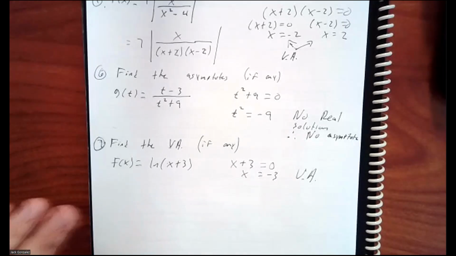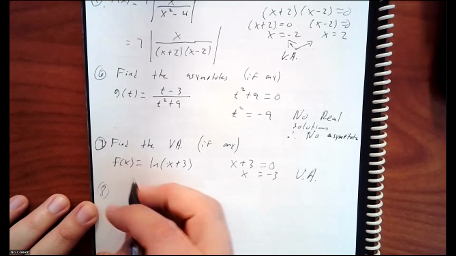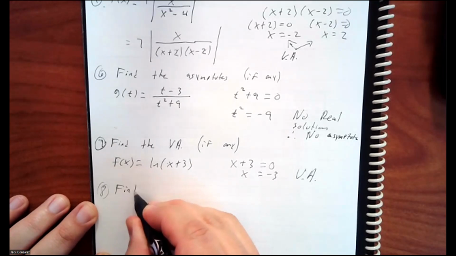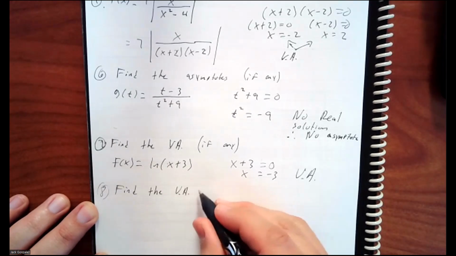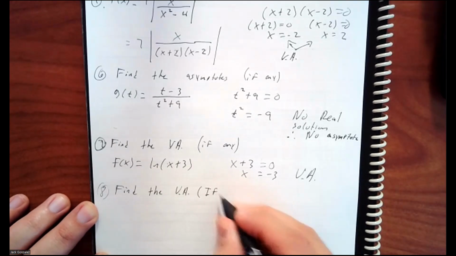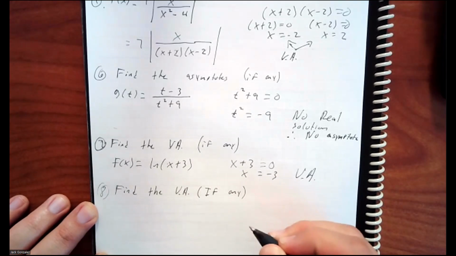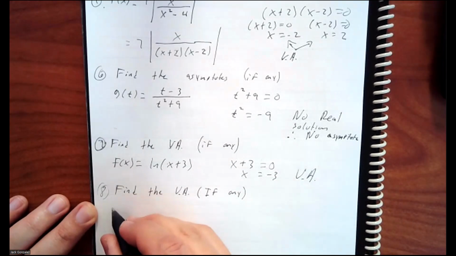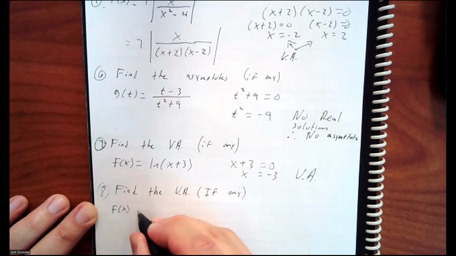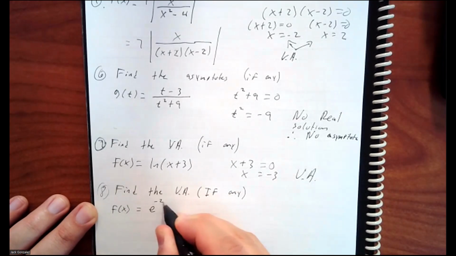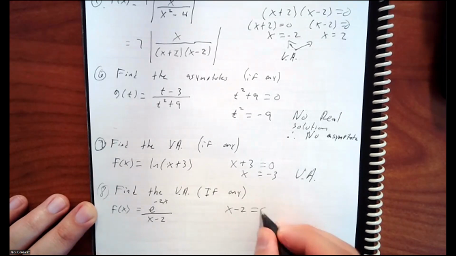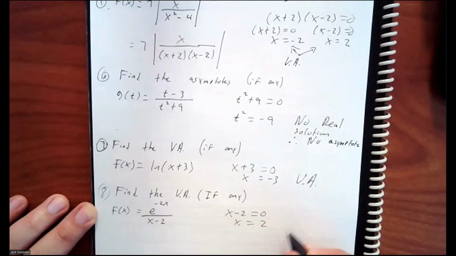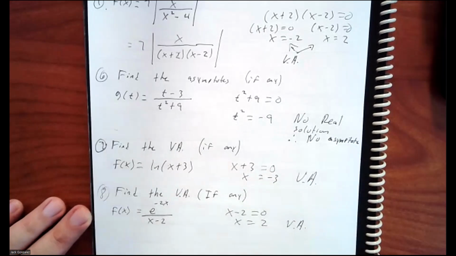So all we would have to do is set the denominator to 0. This is your vertical asymptote.